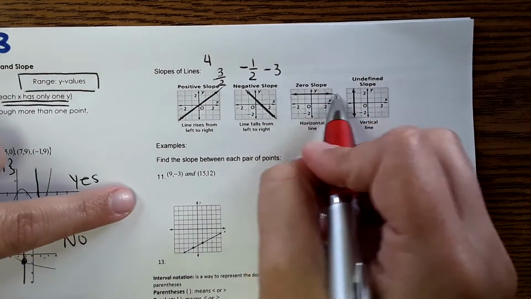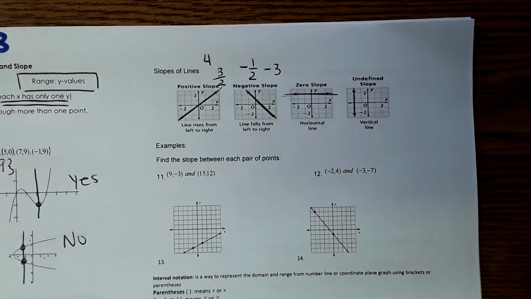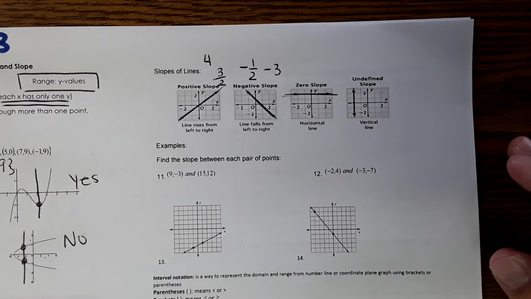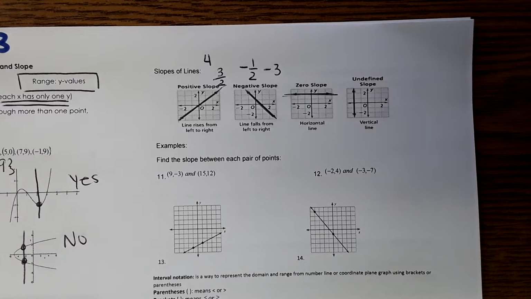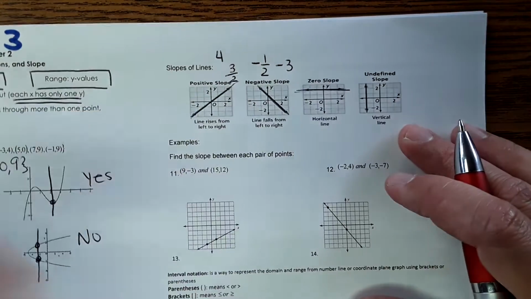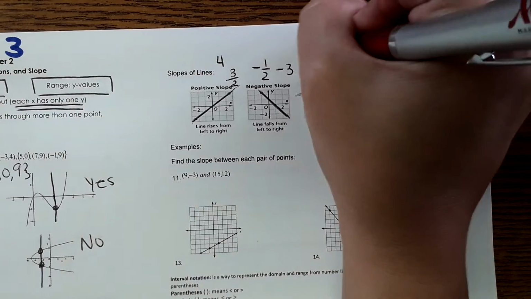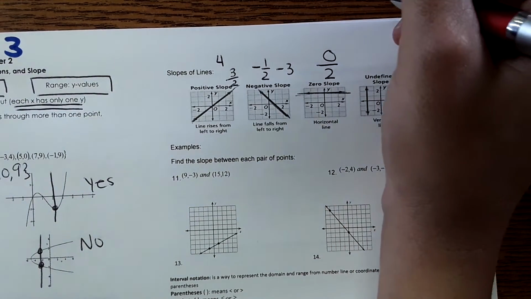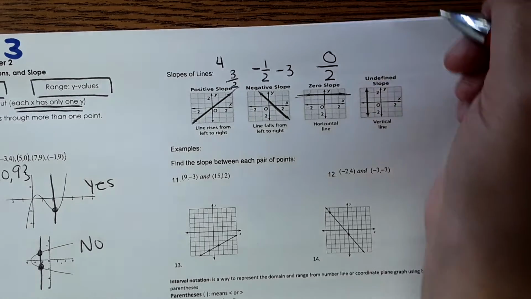Zero slope looks like this. It's just a horizontal line. That's like no change over time. So if a car is sitting still, time is changing, but the car is staying in one spot. The fraction for this would be like 0/2. Just no change over time.